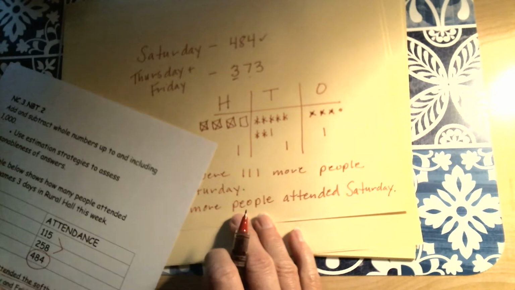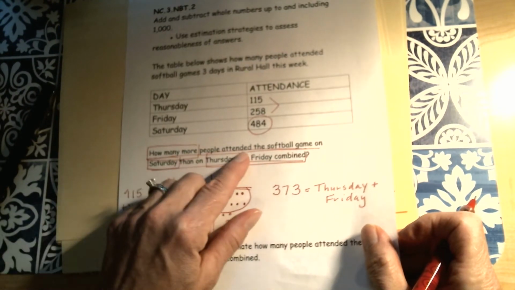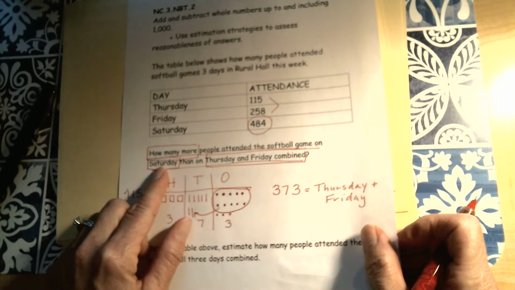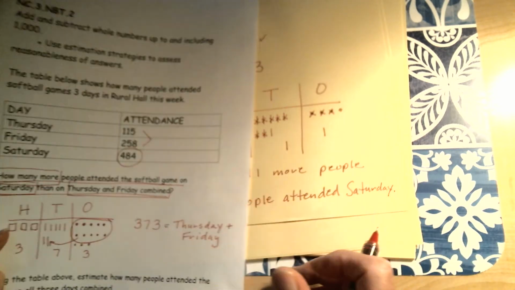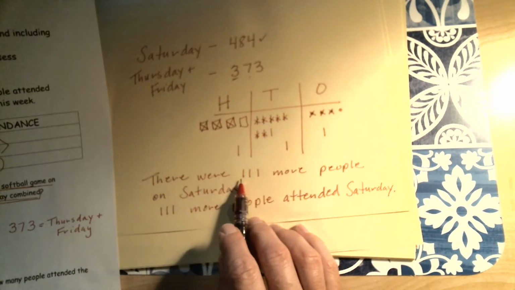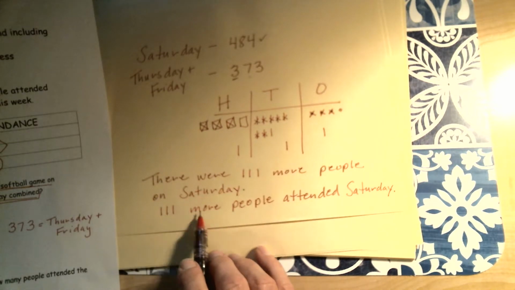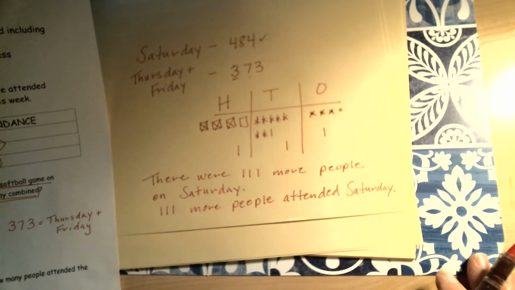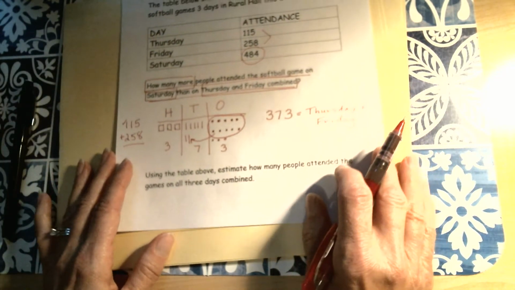So let me go back and look at my question again. How many more people attended the softball game on Saturday than on Thursday and Friday combined? My answer is there were 111 more people on Saturday, or 111 more people attended Saturday. Okay, now there's an additional part to this question.